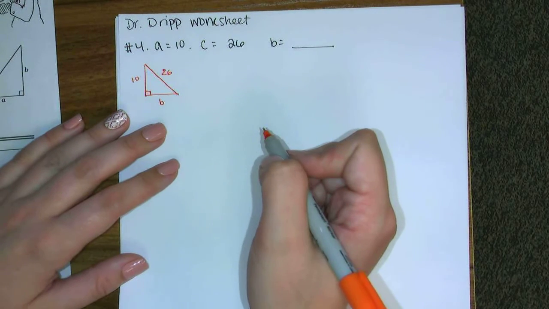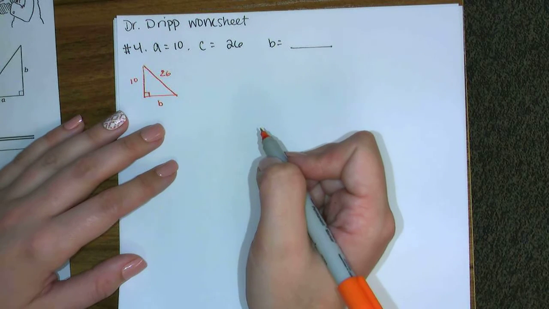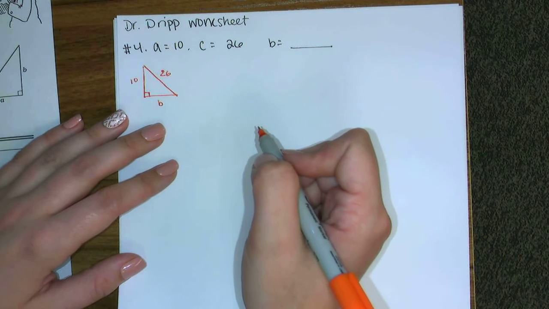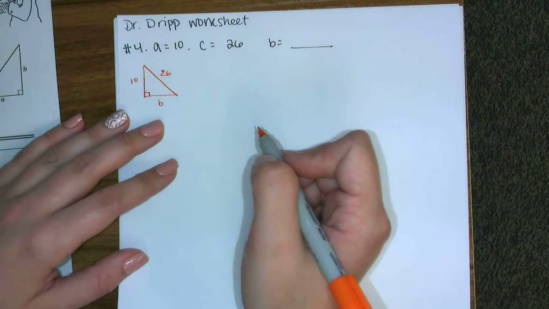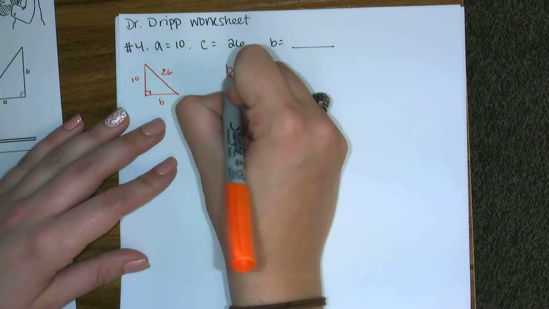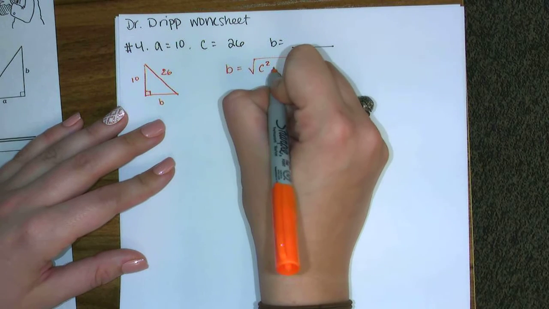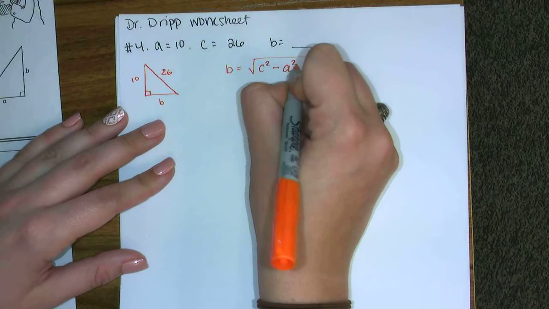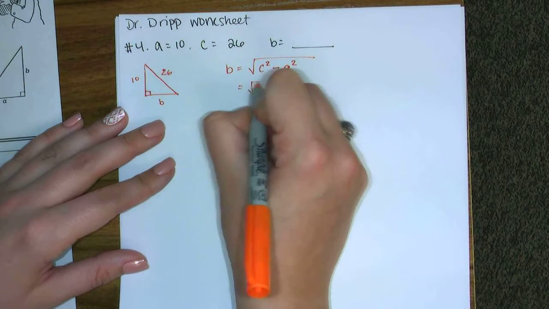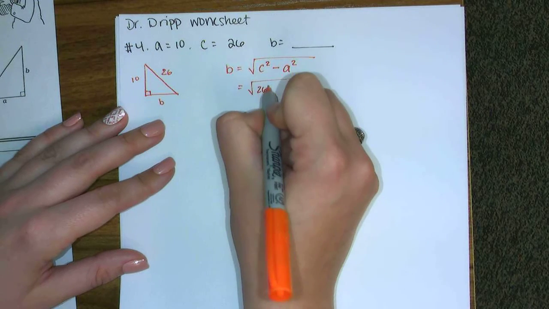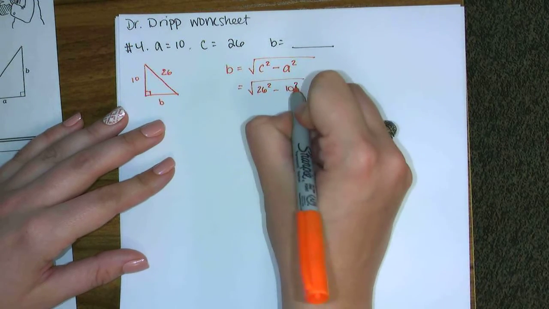Remember, I already gave you that cheat sheet of formulas. I rewrote the formulas for you for when we wanted to solve for something. So B is equal to the square root of C squared minus A squared. So this is equal to the square root of 26 squared minus 10 squared.